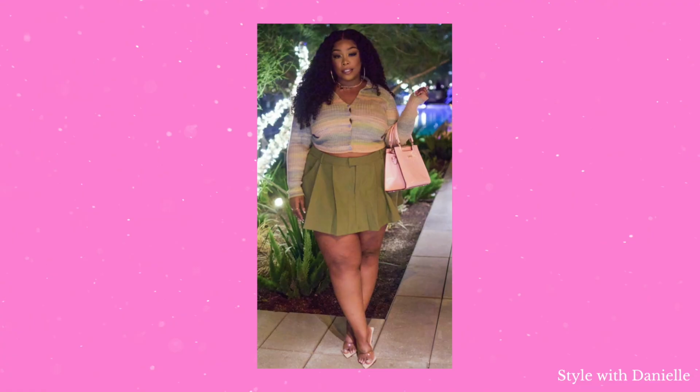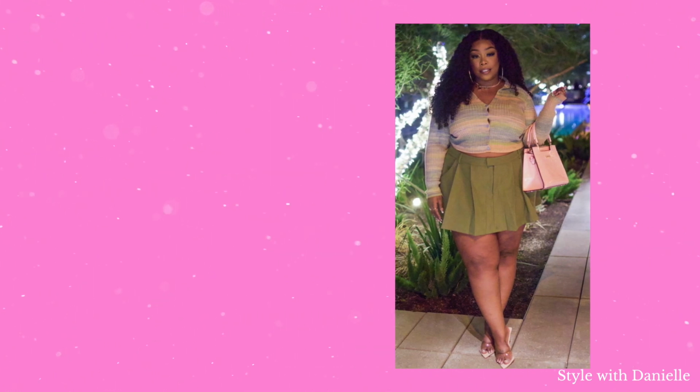And you could recreate this very easily. You can have different colors. You can do this in different patterns. You can have things that fit more your personal style, but the overall silhouette, this is a good one for inverted triangle shapes. Same thing with this look.